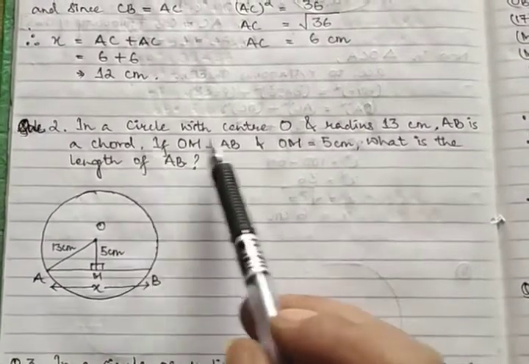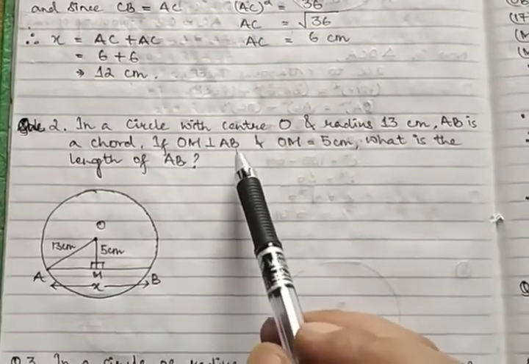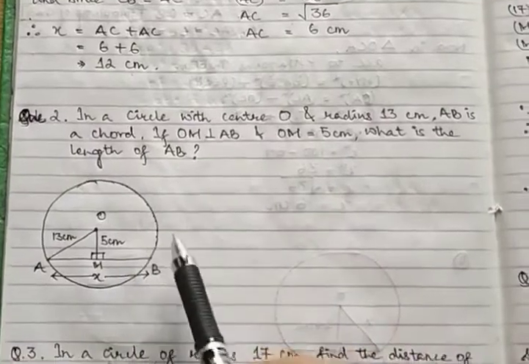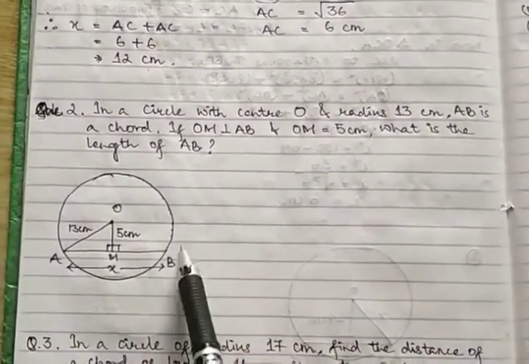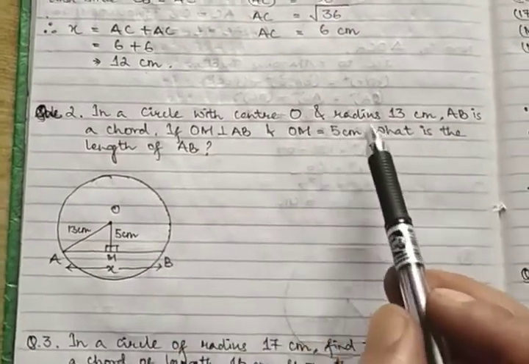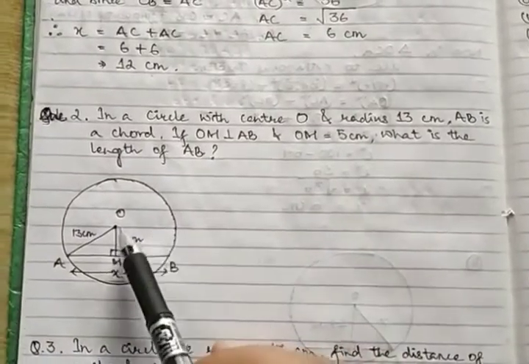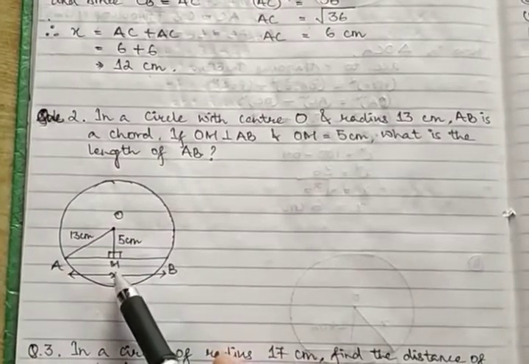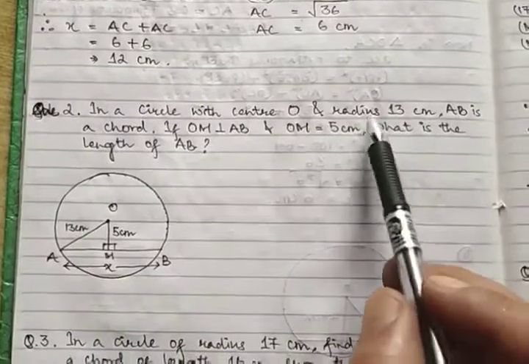In a circle with center O and radius 13 centimeter, AB is a chord. If OM is perpendicular to AB, OM equals 5 centimeter. What is the length of AB? So see, what I've drawn here is a circle. I've drawn a chord AB with center O, isn't it? Now see what the question states. AB is a chord. OM is perpendicular to AB. So the line perpendicular to AB is OM, so I have drawn OM. See, the point is M, perpendicular. And see, the radius is 13 centimeters.